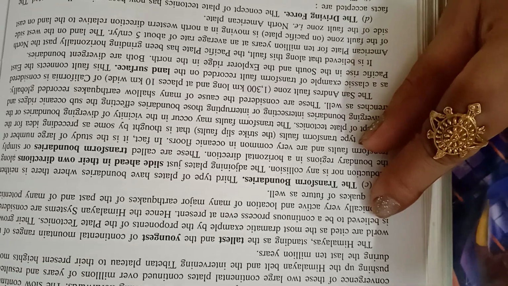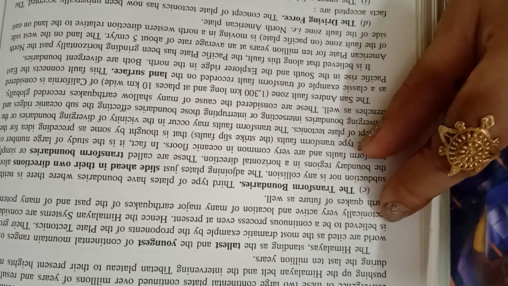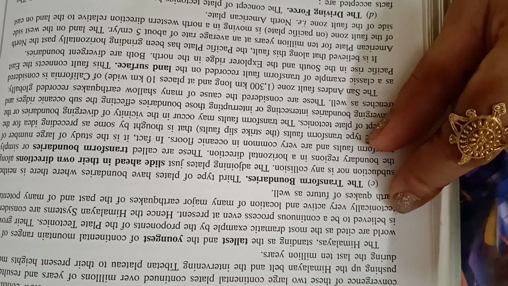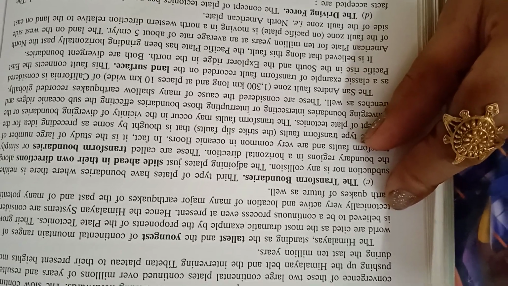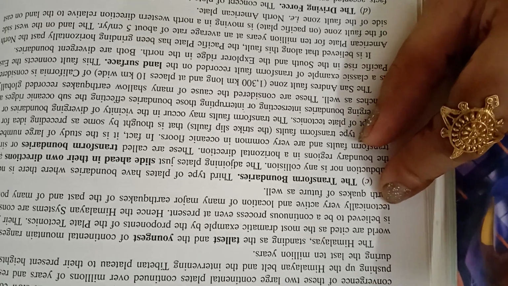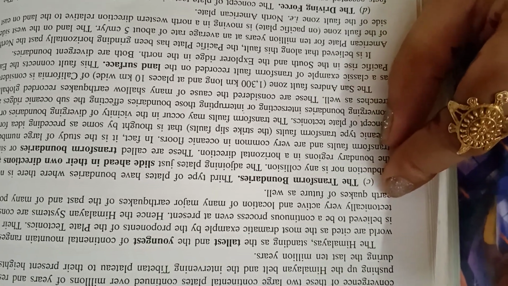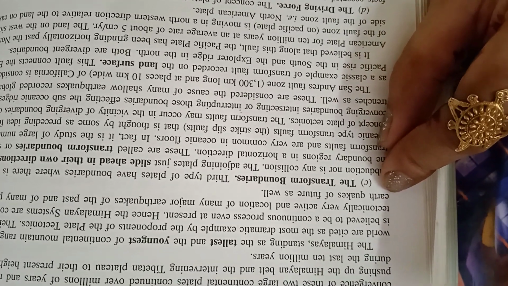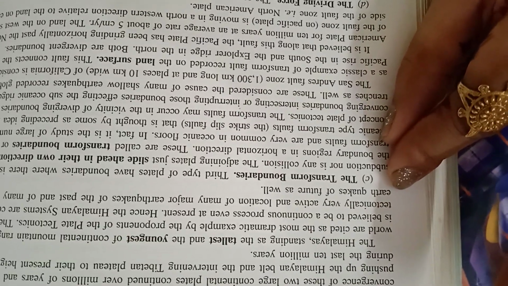The Himalaya, standing as the tallest and the youngest of the continental mountain ranges of the world, is cited as the most dramatic example by the proponents of plate tectonics. Their growth is believed to be a continuous process even at present. Hence, the Himalayan system is considered tectonically very active and the location of many major earthquakes of the past and of many potential earthquakes of the future as well.